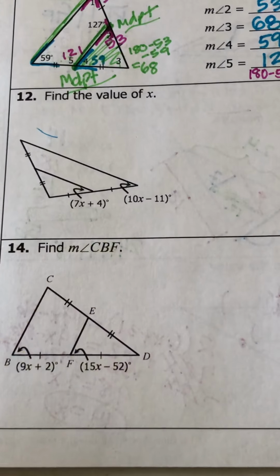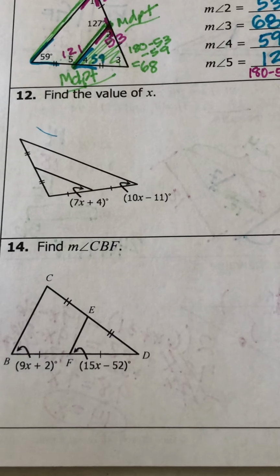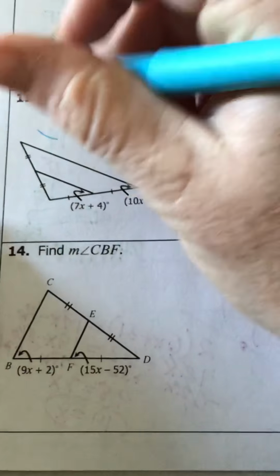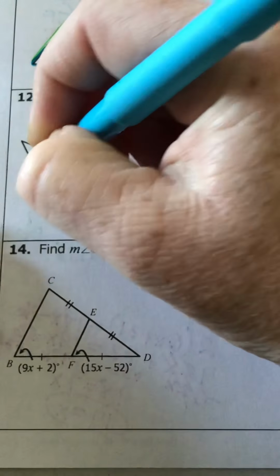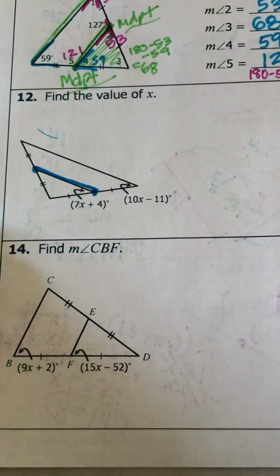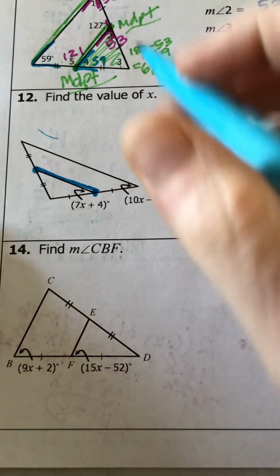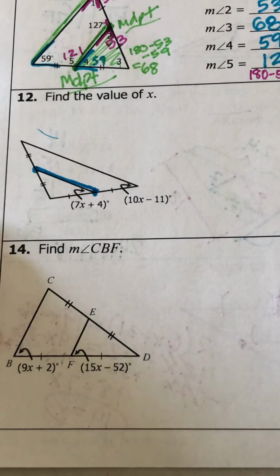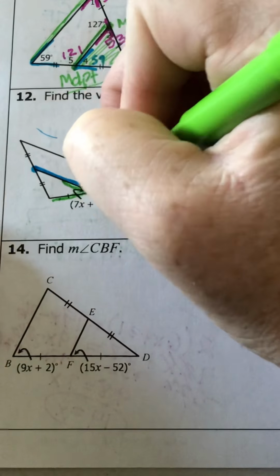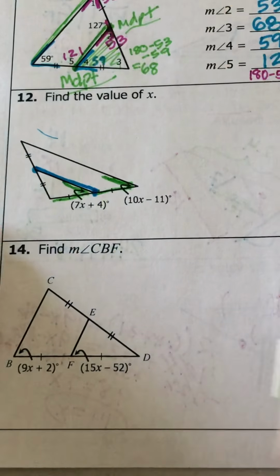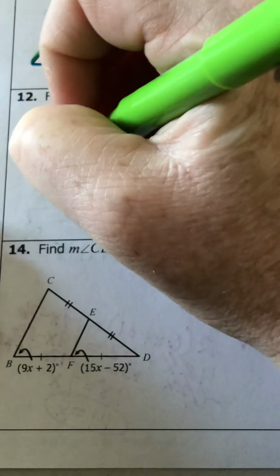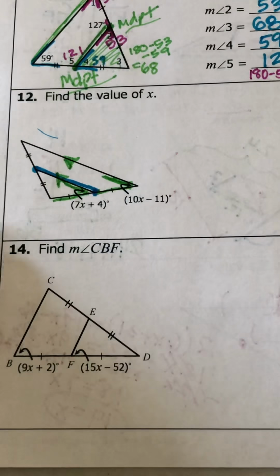Okay, 12. This one's a lot easier than the last one. We can see that this is a mid-segment because those are two midpoints and we're connecting them. So what's the relationship between these labeled angles? They're corresponding, because these two lines are parallel by the mid-segment theorem.